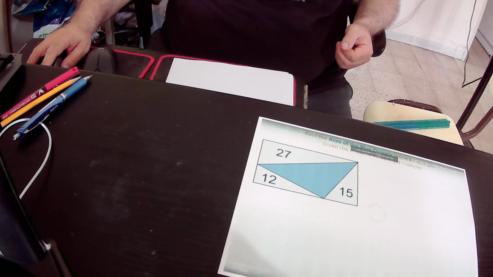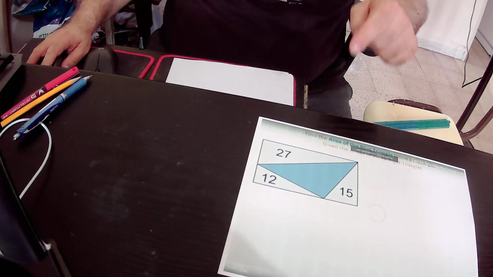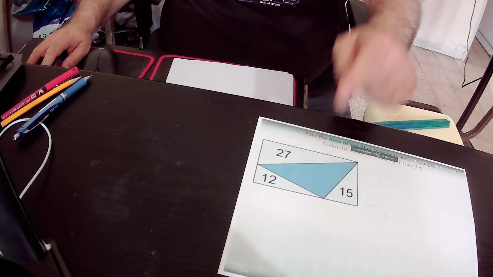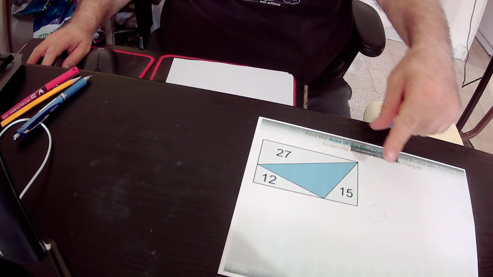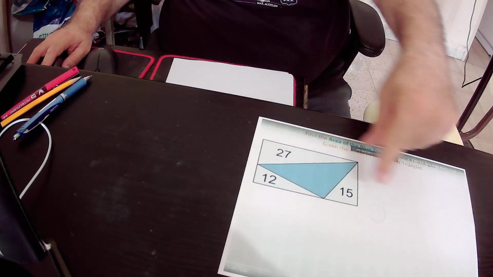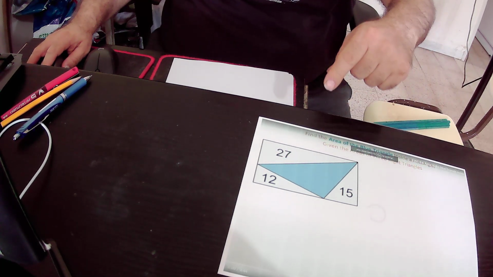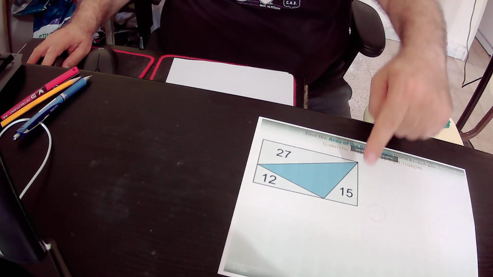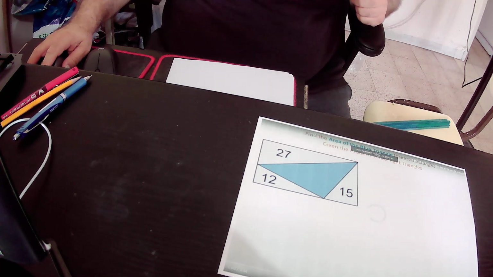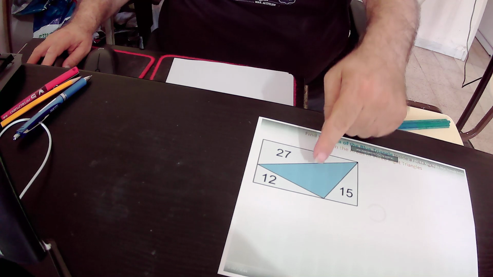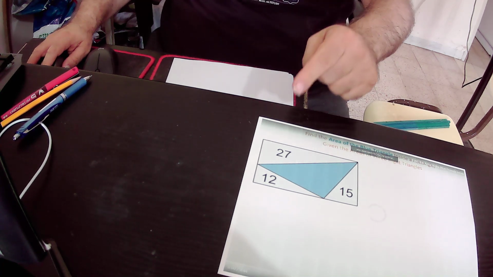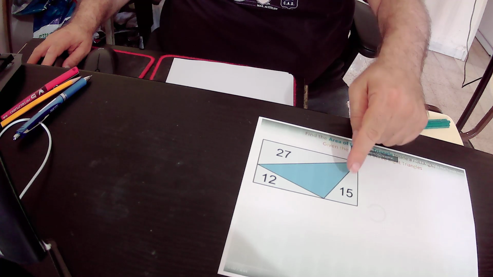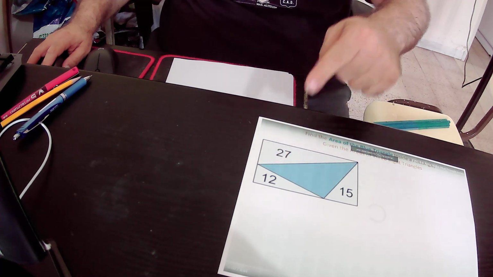Now, in this lecture, we will find the area of the blue triangle. In the drawing, you can see a rectangle that contains three right triangles and also the blue triangle, and the areas of the right triangles are given.